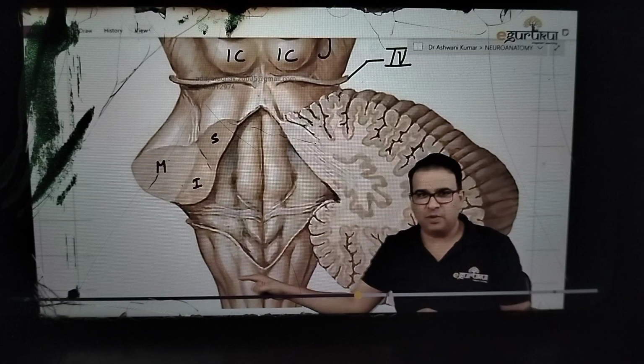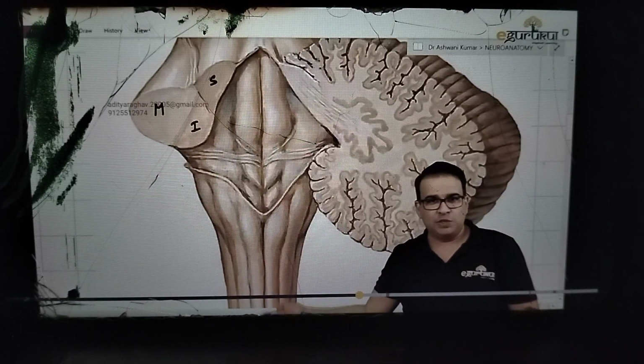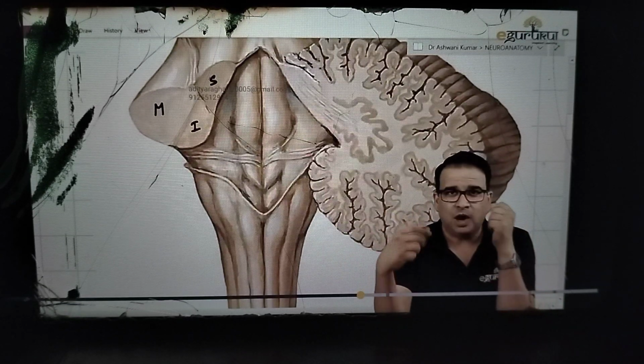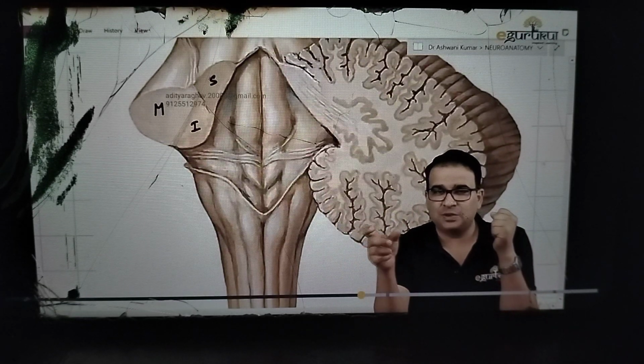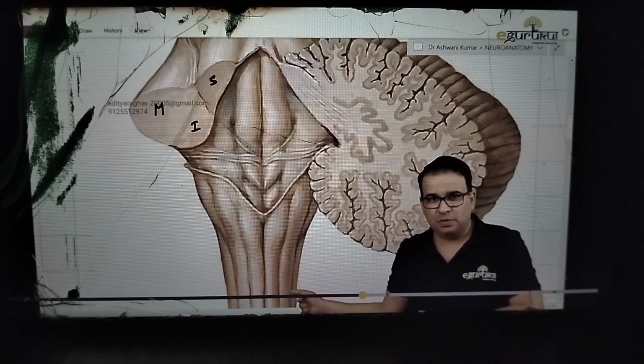And is there anything else forming the boundary? Yes, there is. If you look at this portion of the medulla oblongata, it is a continuation of the spinal cord. Now I want you to think about it. What is there at the dorsal aspect of the spinal cord? We have the dorsal column tract having the fasciculus gracilis and fasciculus cuneatus. So, look at my finger here, this is the fasciculus gracilis, and this will be the fasciculus cuneatus.